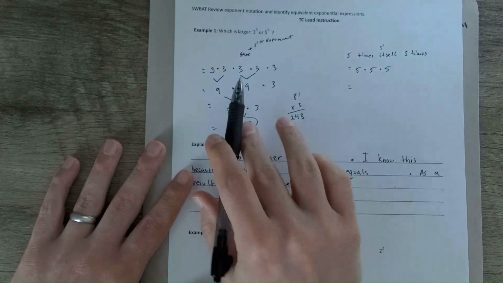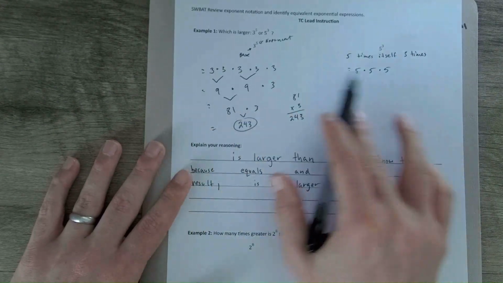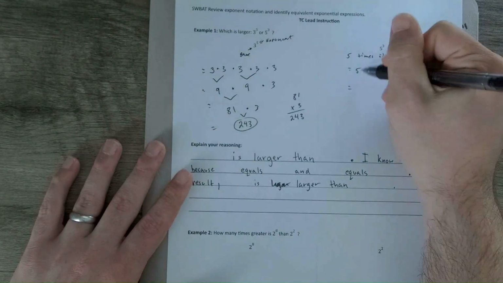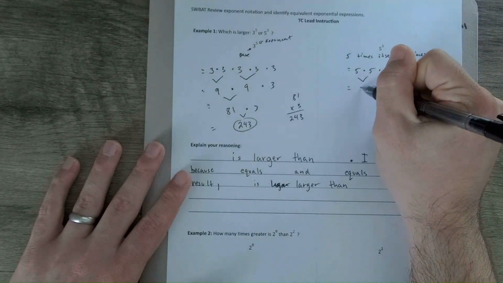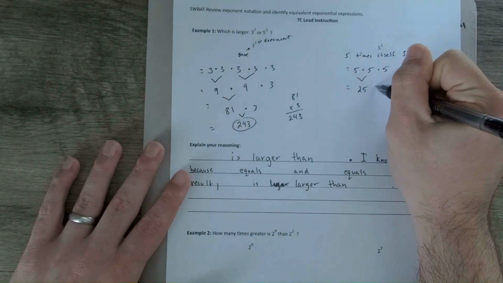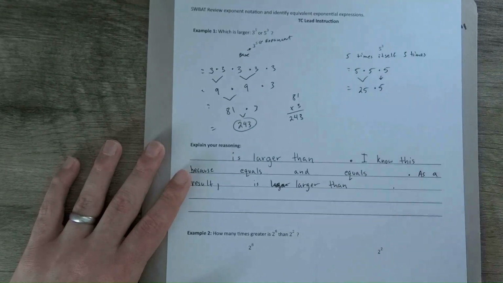So here, and since it's multiplication, we technically can go in any order. That's called the commutative property of multiplication. But 5 times 5 is 25. Bring down our times 5.